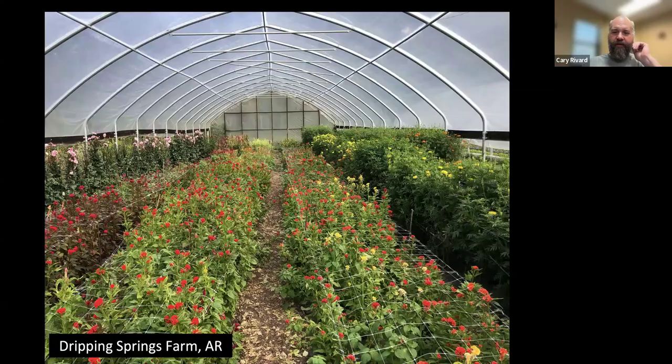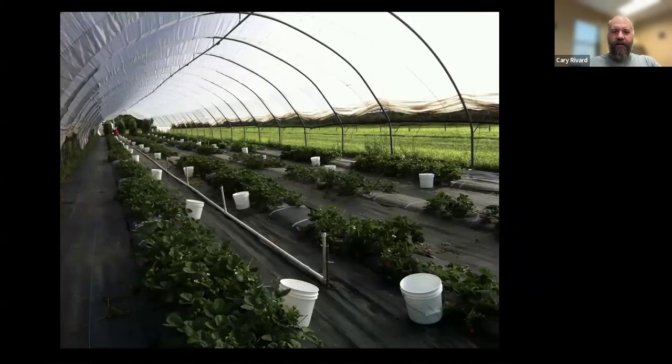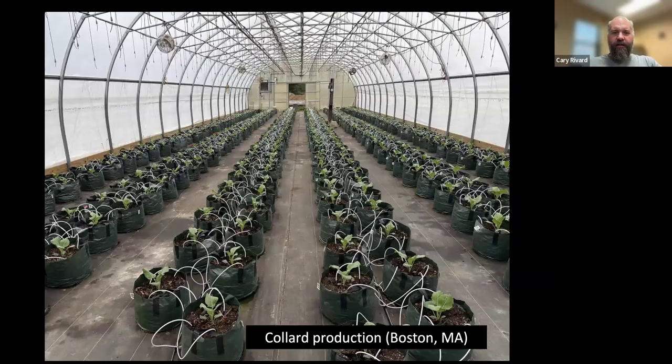Cut flowers are a really popular thing to be grown in high tunnels, and they really benefit from that protected area and a little bit less light too, because it helps stretch the stems, so they make better cut flowers. Here's some day neutral strawberries that we did some research trials with. We've done quite a bit of work with day neutral strawberries in tunnels. They seem to work fairly well here in Kansas.